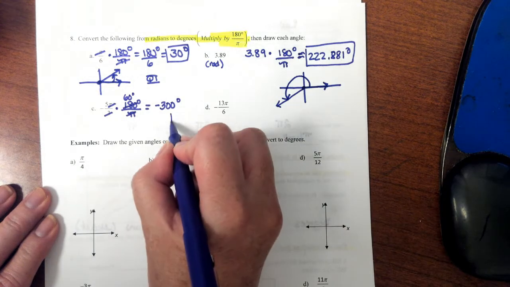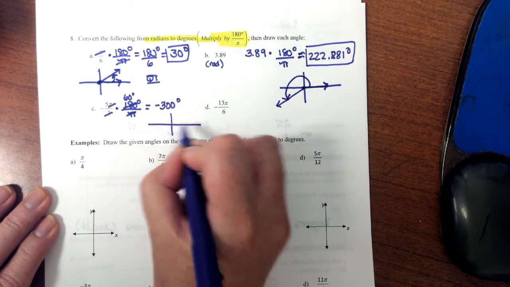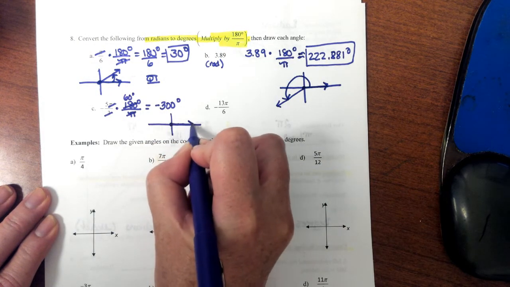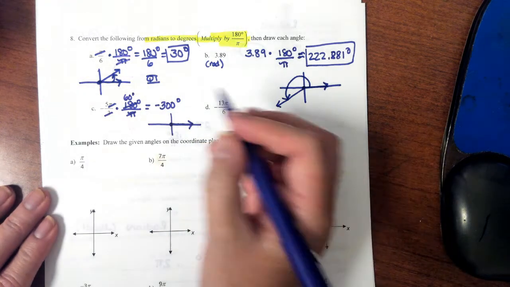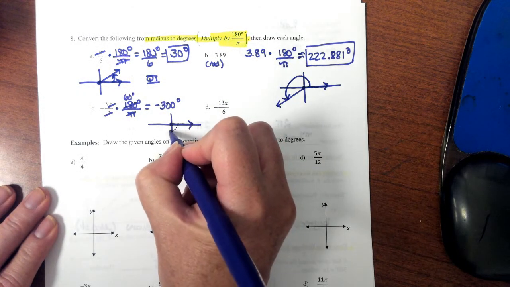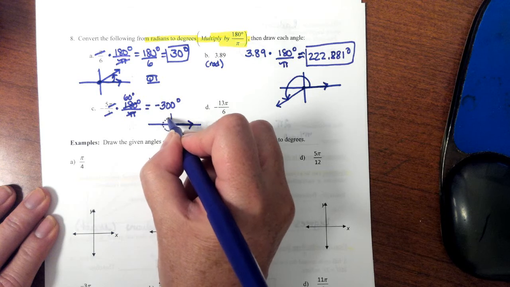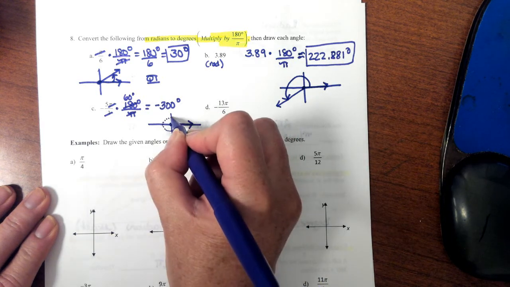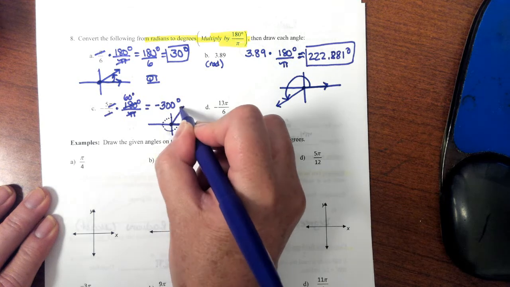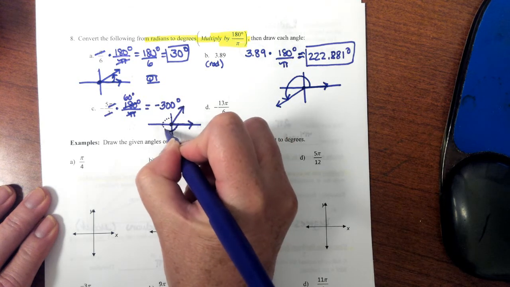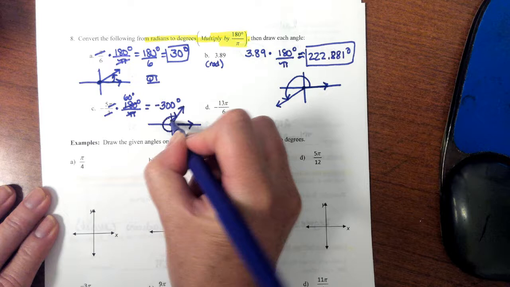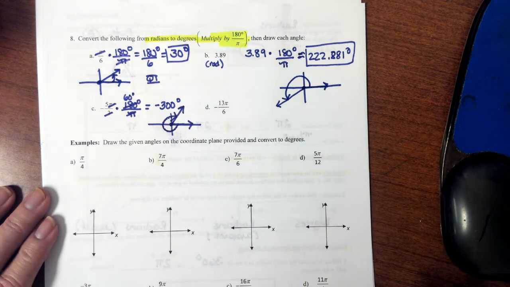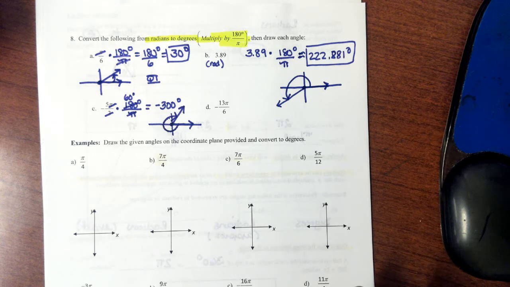So negative 300 degrees, again there's my initial side, here's negative 90, negative 180, negative 270, and then I need to go another negative 30 degrees. So that's going to put that terminal side right there in quadrant 1. Make sure you show that clockwise rotation.